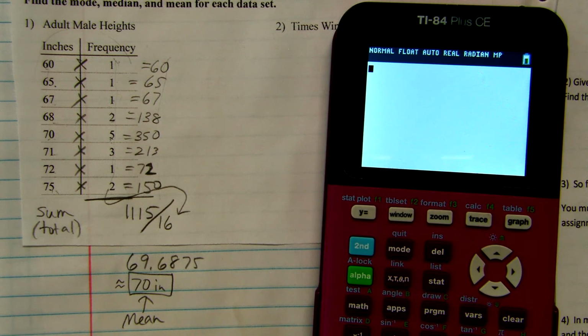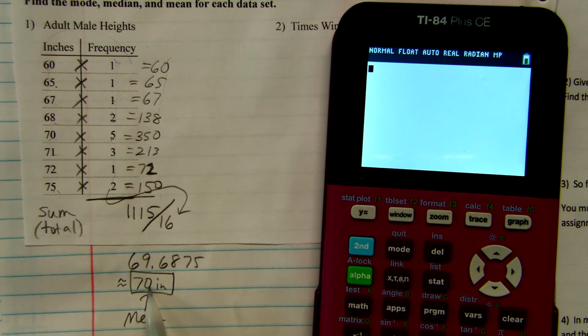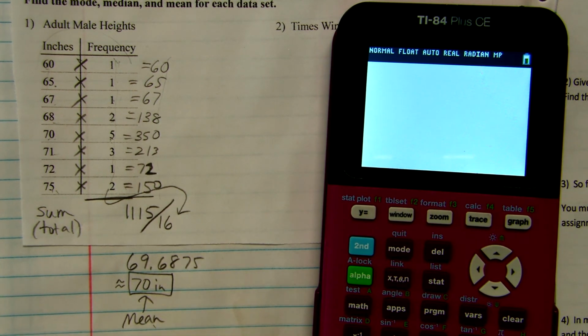So if we think about what this mean means, that means if everyone, we just made them all equal, they'd all be 70 inches high, which is about 5'10". Actually, it is 5'10".